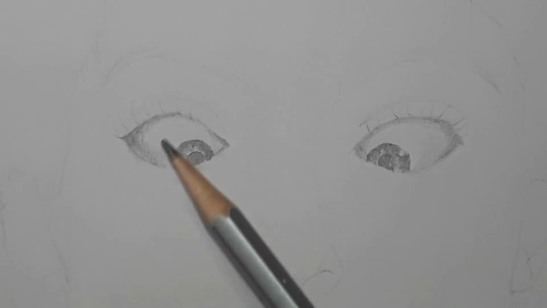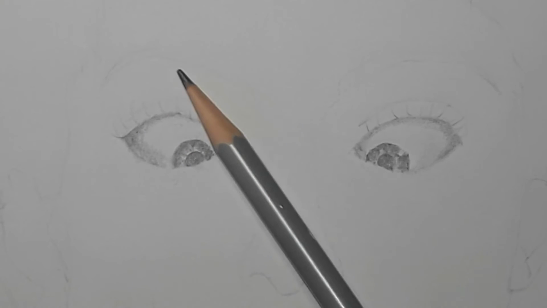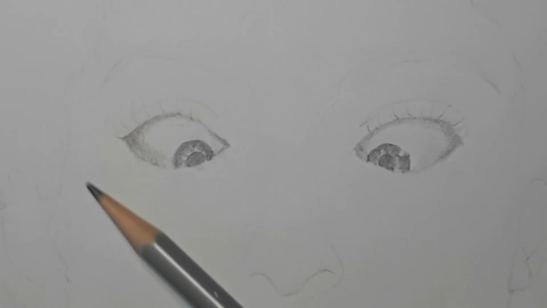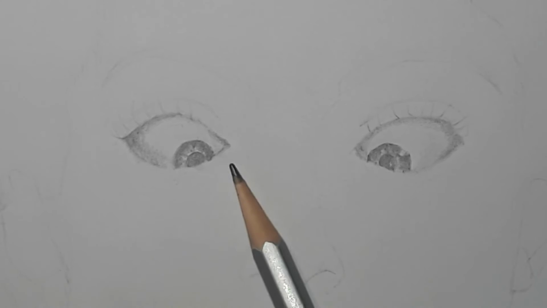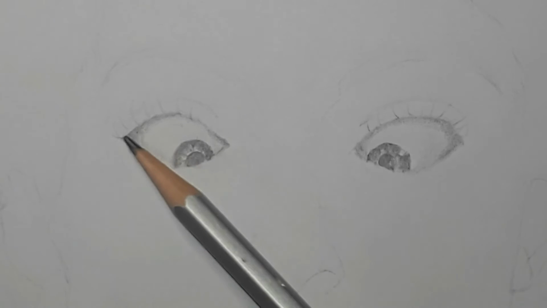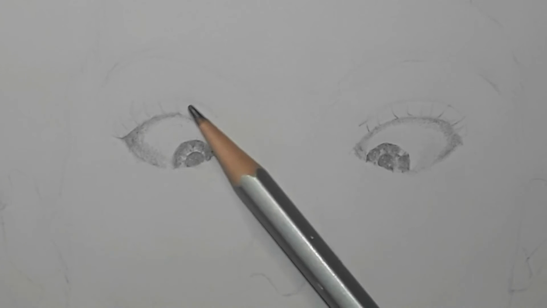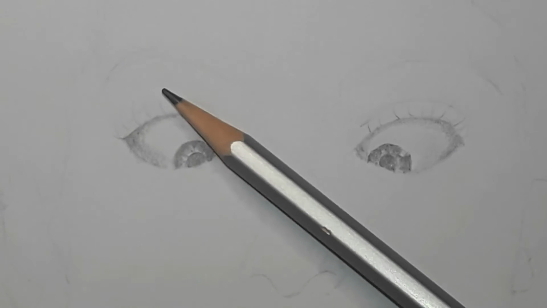Now, part of the eye is this fold above it, as well as the area underneath the eyebrow. Actually the eyebrow is part of the entire eye area, as well as little folds and shadows underneath. Let me erase all of these little marks that I've made here. Okay, so let's start with the fold above the eye. Ignore the lashes for now. We're going to add that later because that goes on top of everything else.